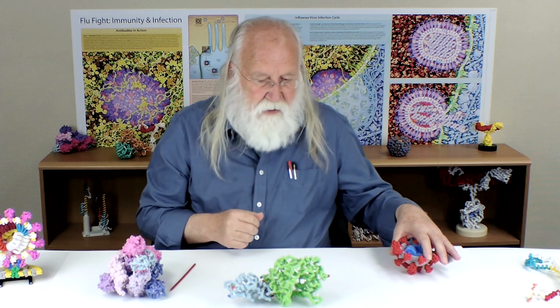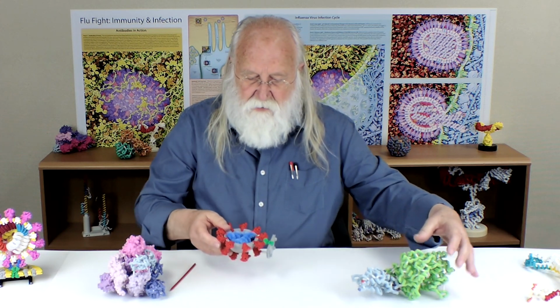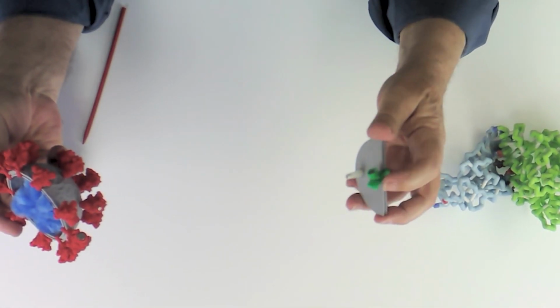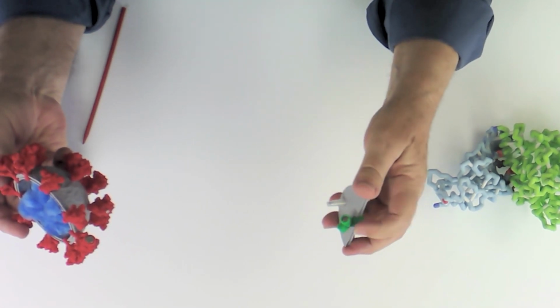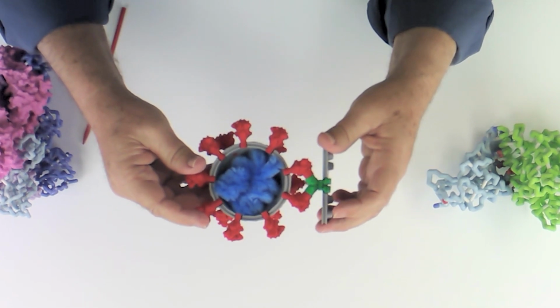Okay, maybe just to summarize this whole thing again with models, you've got a virus, coronavirus here with spike proteins on its surface. You've got a very small patch of a cellular membrane here with a green ACE2 receptor protein. This virus will be floating around and it will find and bind to the ACE2 protein.